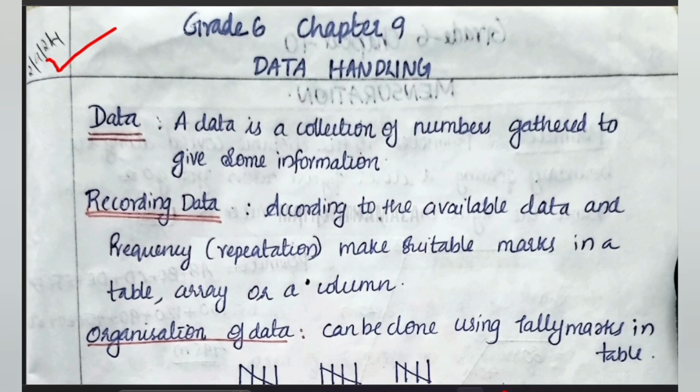How to record this data? According to the available data and frequency repetition, make suitable marks in a table, array or a column. So you can mark them in a table, in an array or in a column according to the available data. The data can be like the number of colors, the number of students, or the total number of people who are living in a society, or the population change, whatever it may be. So according to the type of data, you can create some tables, arrays or columns.